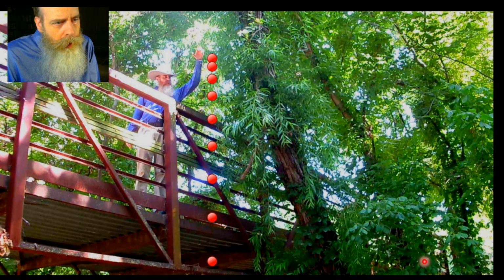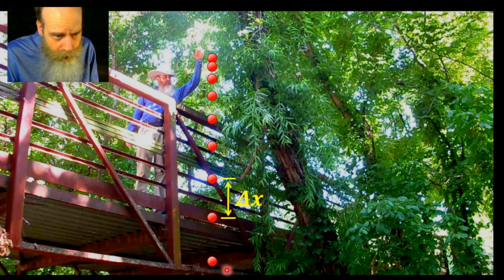Successive dots are separated by equal time intervals, the time for 2 frames of the video, and you can see that the distance between neighboring dots increases as she falls. That distance is delta x.